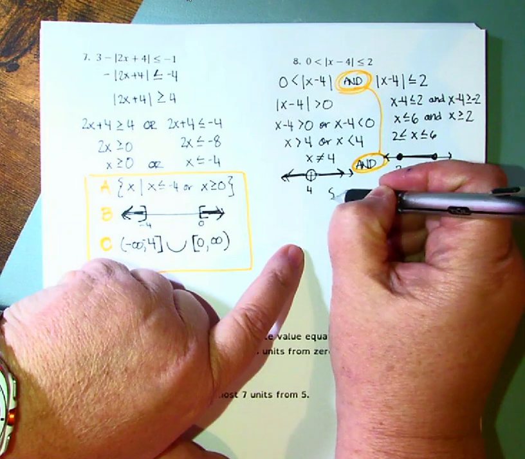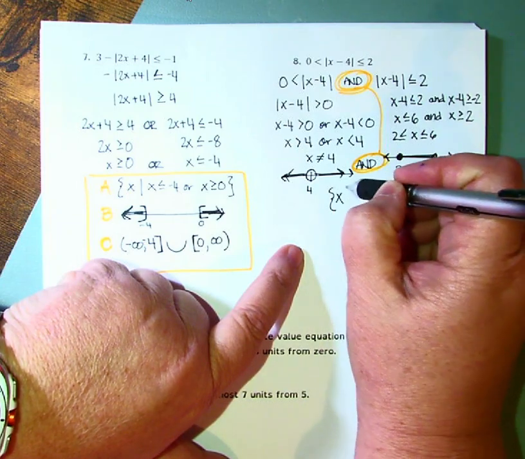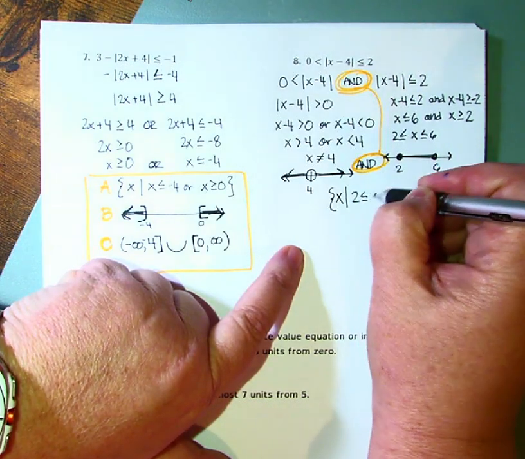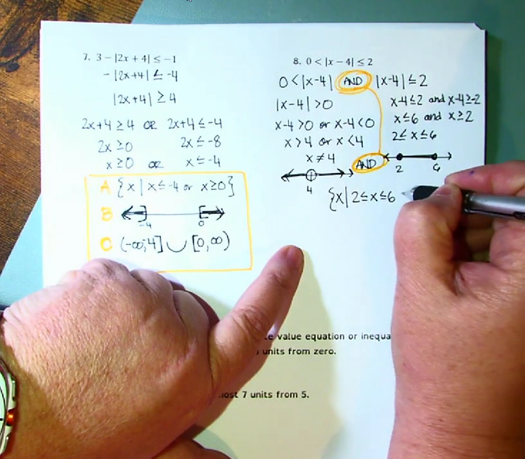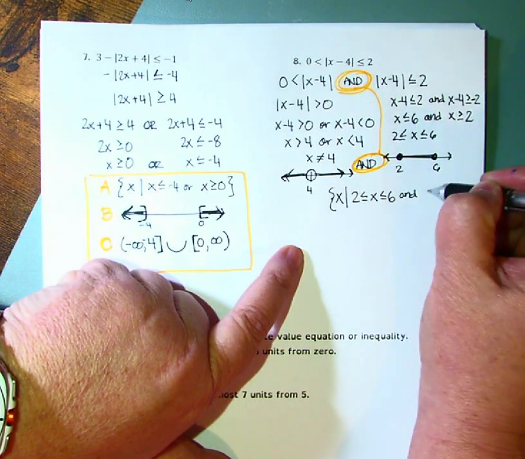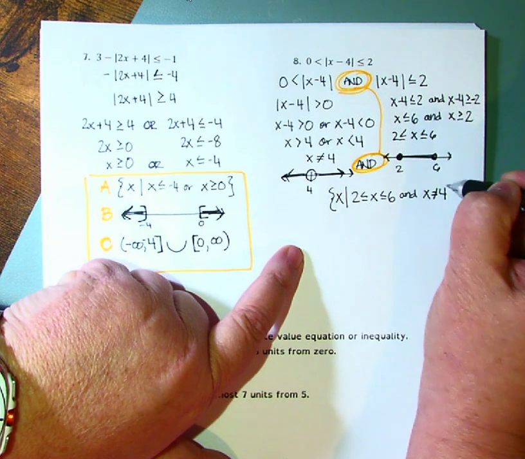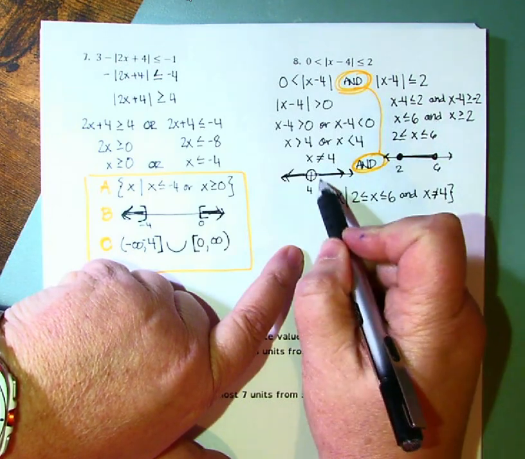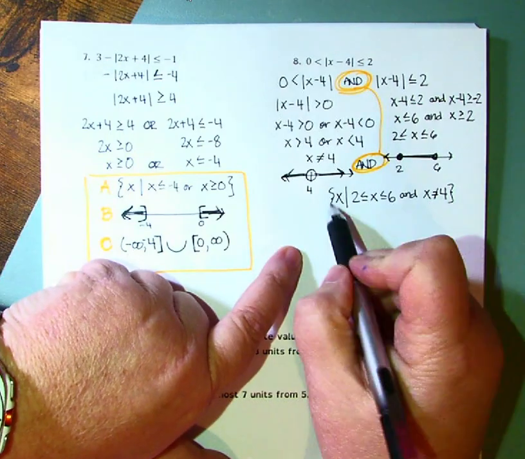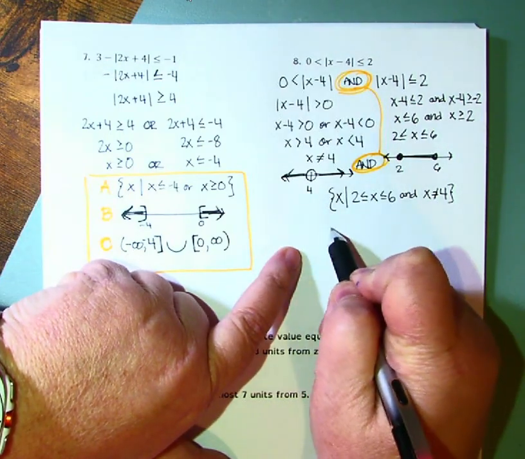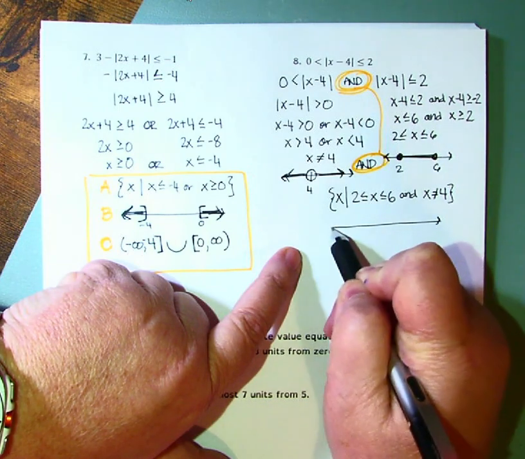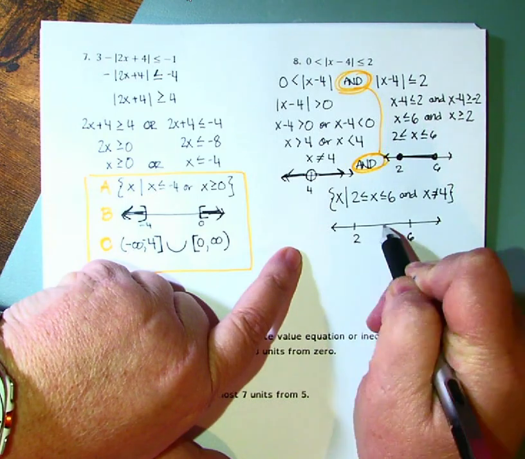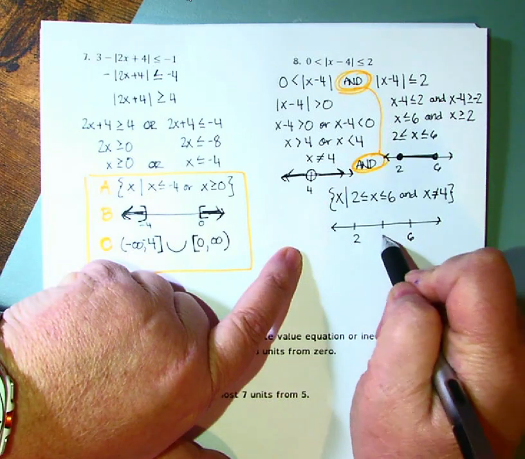So when we write this solution in set notation, it's all x such that 2 is less than or equal to x, which is less than or equal to 6, and it must also be true that x cannot equal 4. Both of these pieces, from this one and from this one, have to be true. This would be our set notation. On the graph, we have our 2 and our 6, but we also have to include this rogue 4.